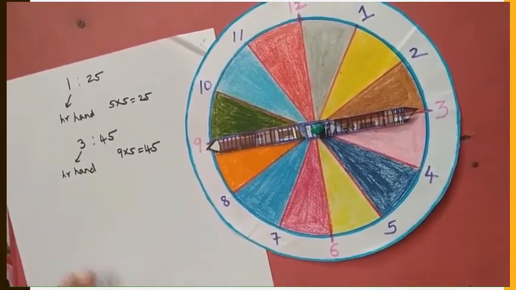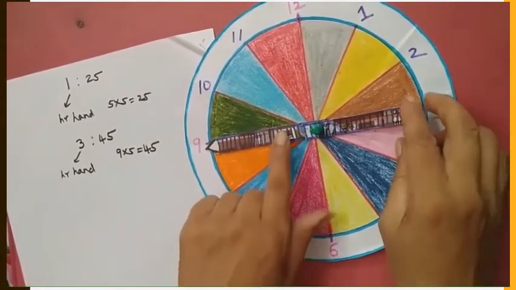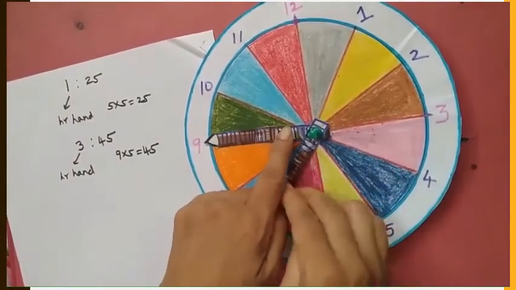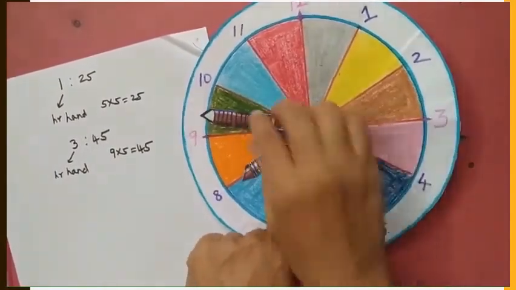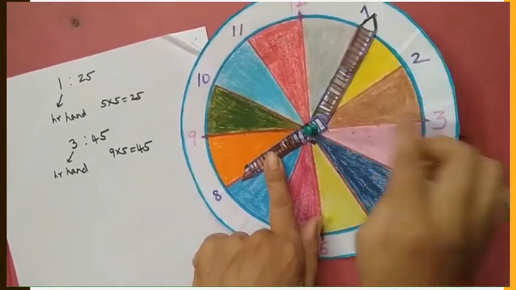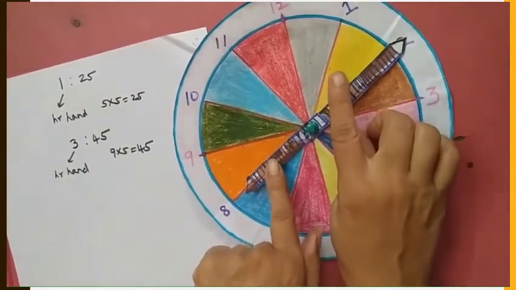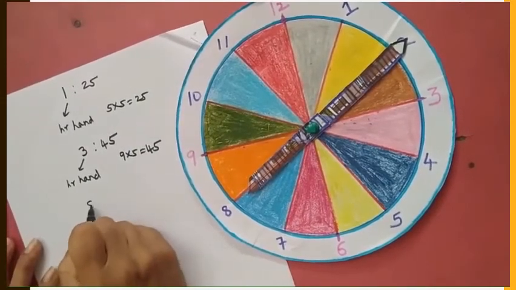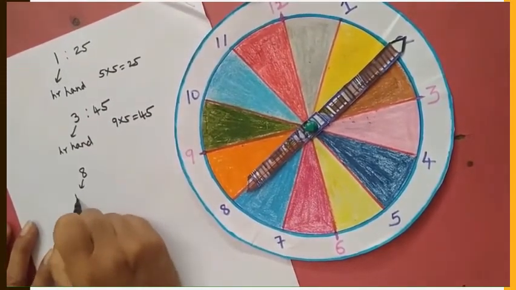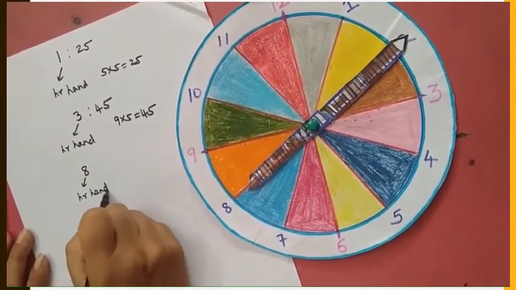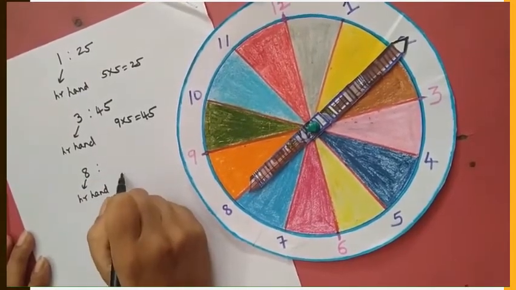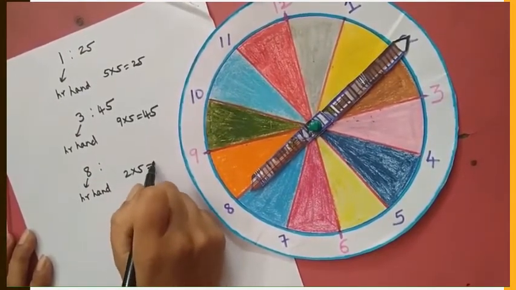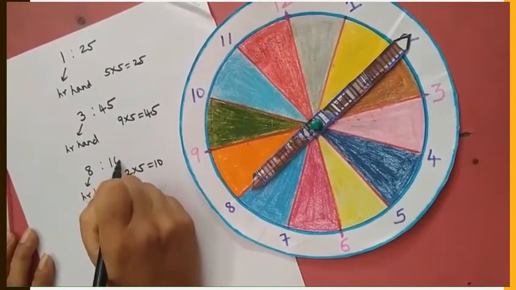Now if the hour hand is on 8 and the minute hand is on 2, the hour hand is on 8, the minute hand is on 2. So 2 5s are 10. So it is 8:10.